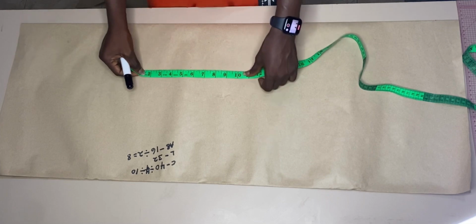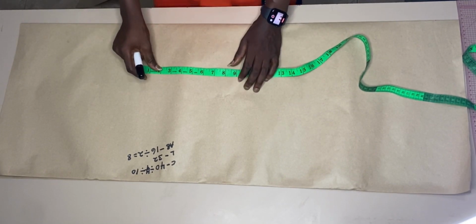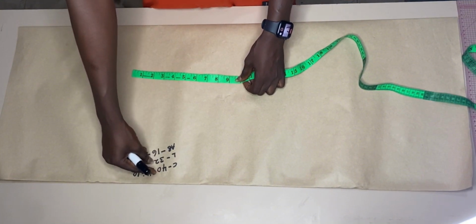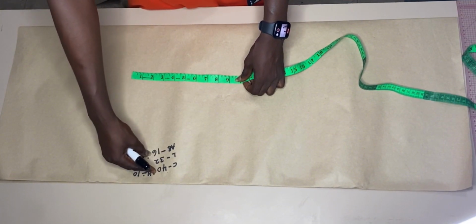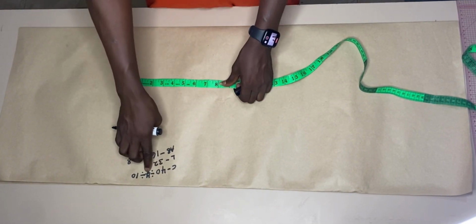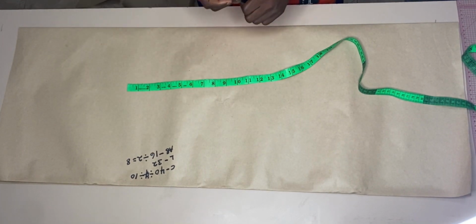In this video, we are going to learn how to draft a kaftan or a senator suit. These are the measurements we will need: our chest being 40, our length being 32, our crossback being 16. So you divide your chest into 4, giving us 10, and your crossback into 2, giving us 8.